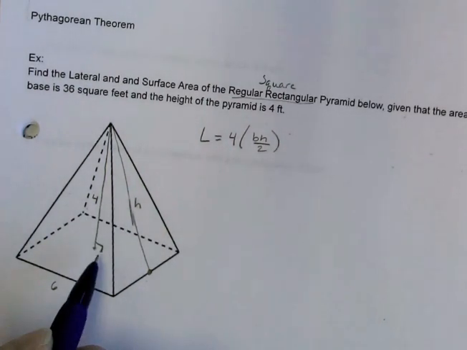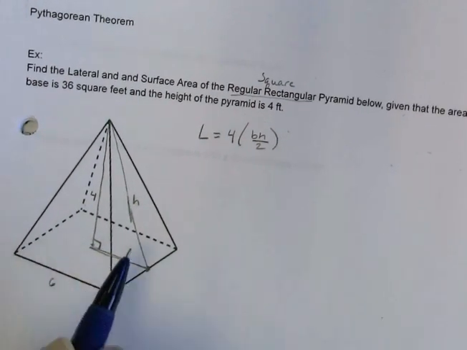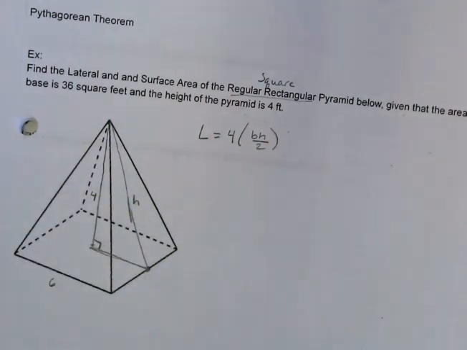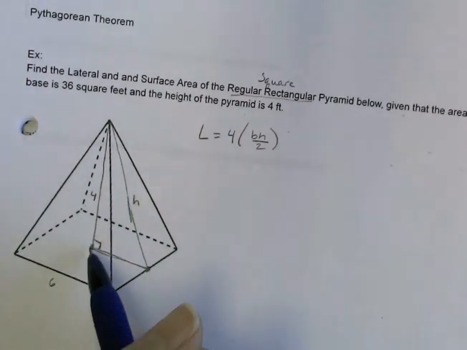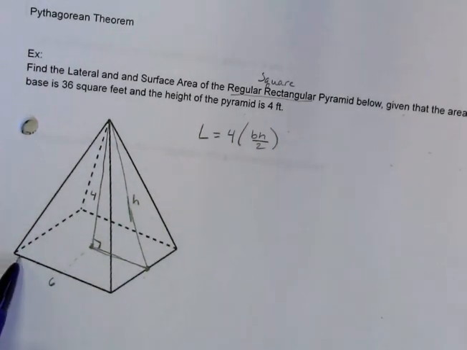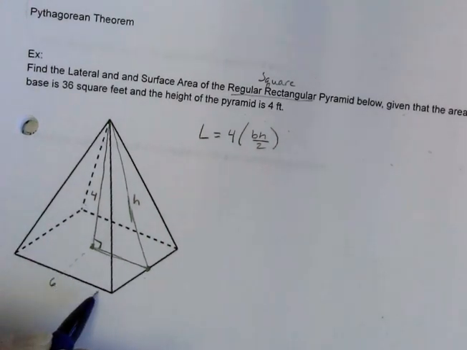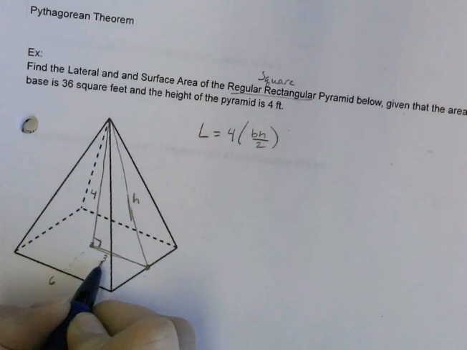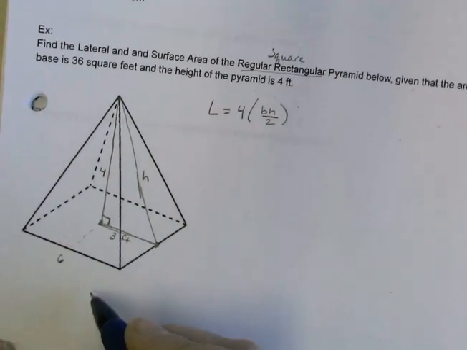Well, if I could connect these right here, I do have a right triangle. So if I knew these two sides, I could find this hypotenuse here. Well, since this is the center, it's cutting this exactly halfway. So half of 6 is going to be 3. So this side would be 3, and so would this. So this distance would have to be the same here, which means this has to be 3 feet. So if I pull this triangle out, here's what I'm really dealing with.